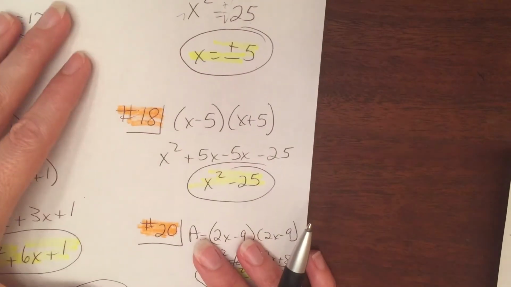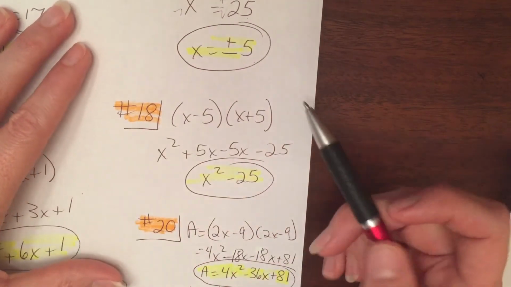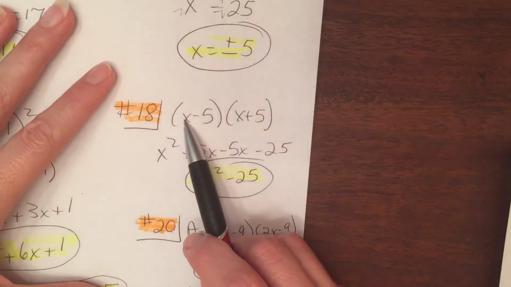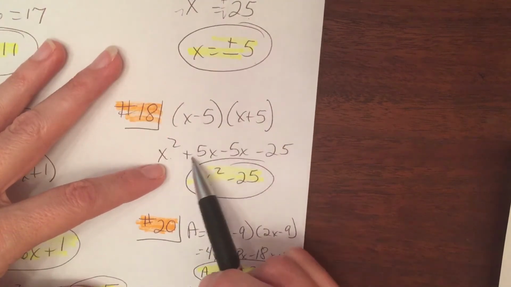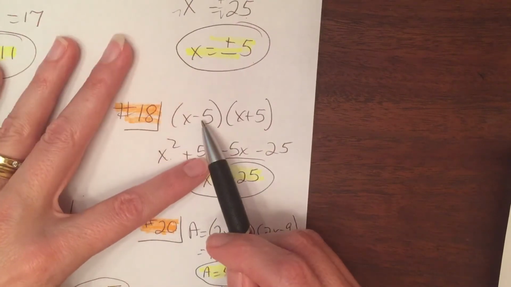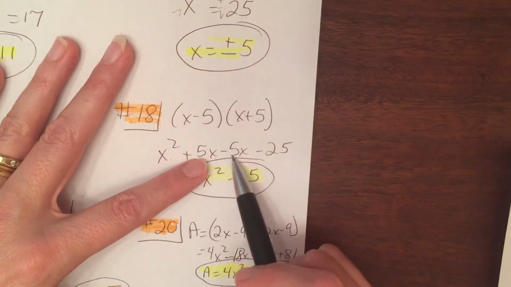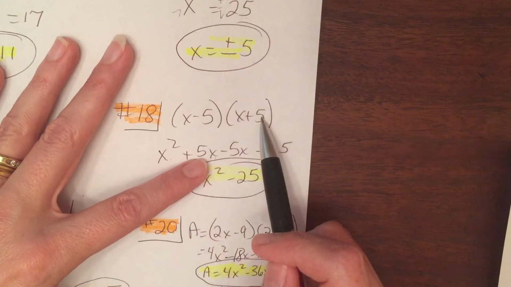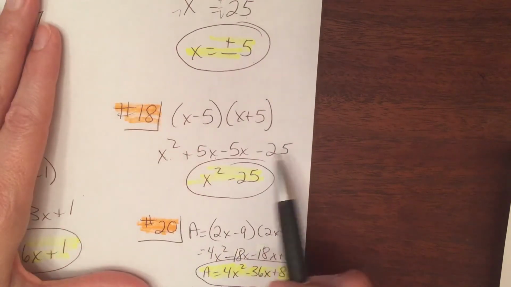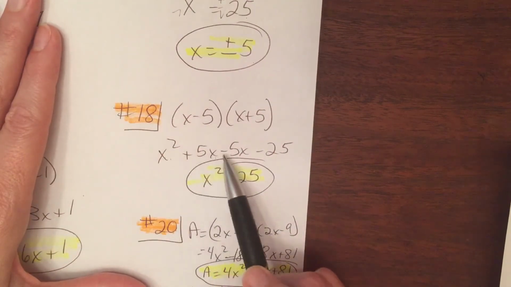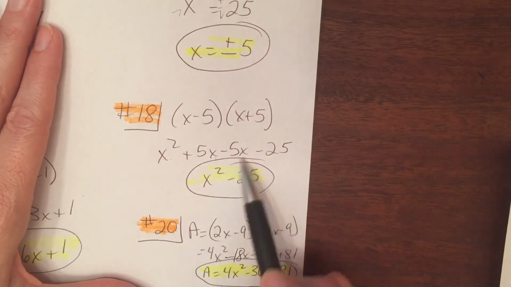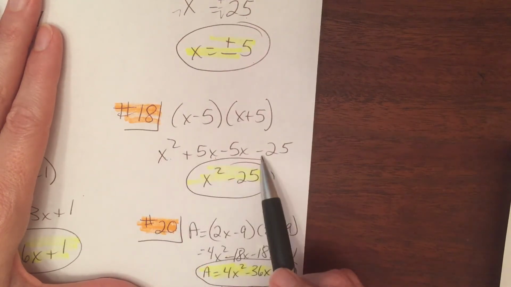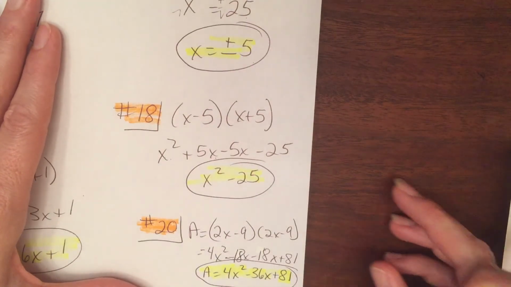Next, x minus 5 times x plus 5. Again, FOIL. First, x times x is x squared. Outside, x times a positive 5 is positive 5x. Inside, negative 5 times x is negative 5x. Last, negative 5 times positive 5 is negative 25. Positive 5x and negative 5x, my x's drop out because I have 0 x's, so I'm left with x squared and a negative 25. x squared minus 25.